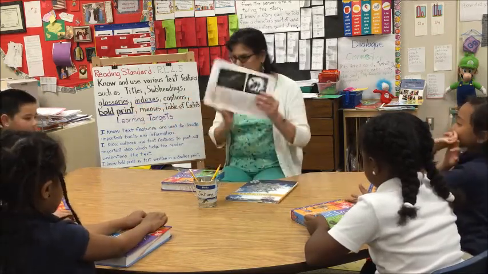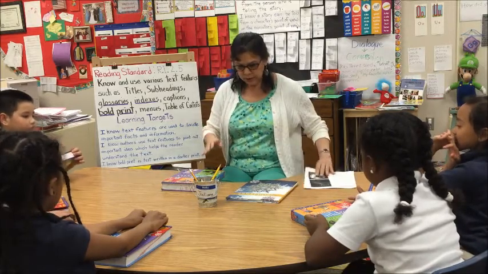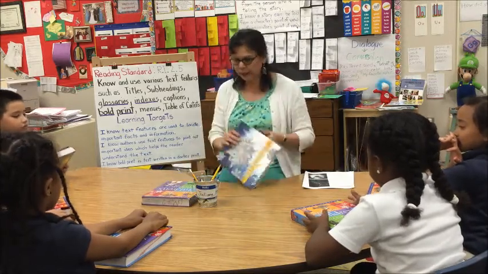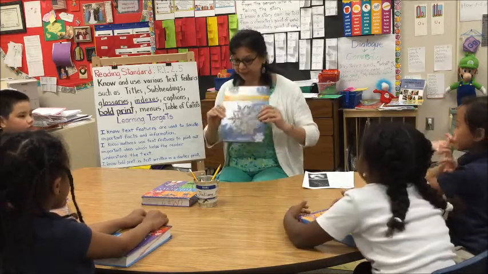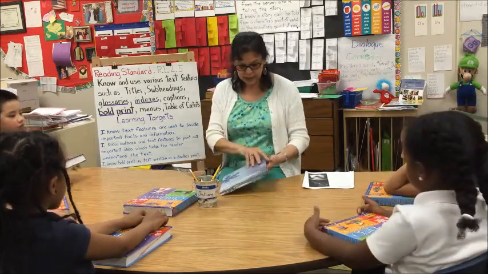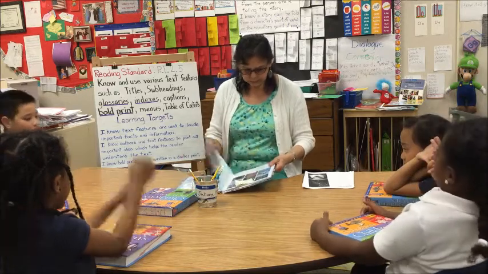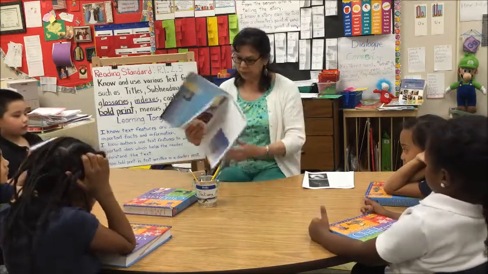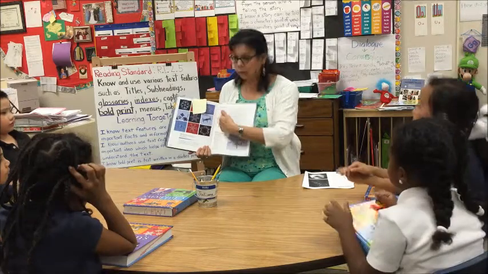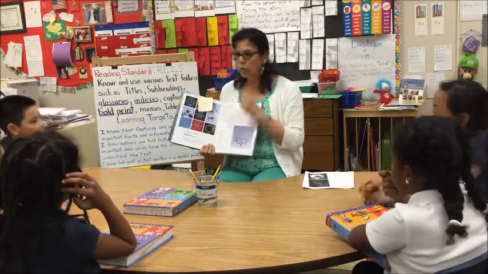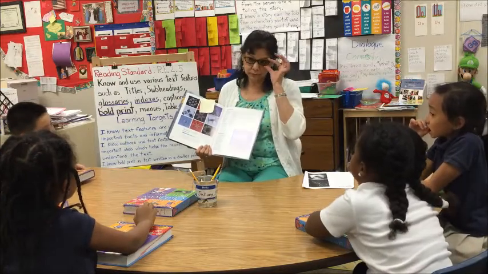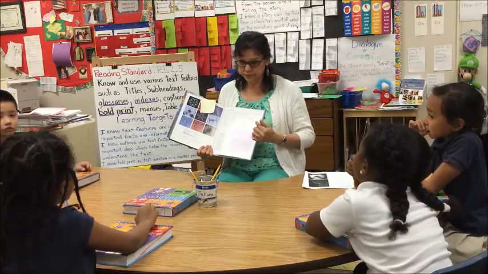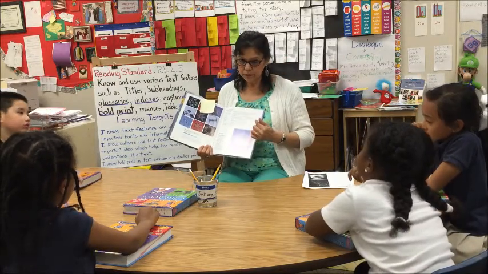Okay, we talked a little bit about the bold print here. And yesterday we read this book, Snowflakes, The Secret Life of Snowflakes. As we went through the book, we went to the back and we found the glossary. What does a glossary do for us? Hannah? It helps us know the words that we don't usually know.